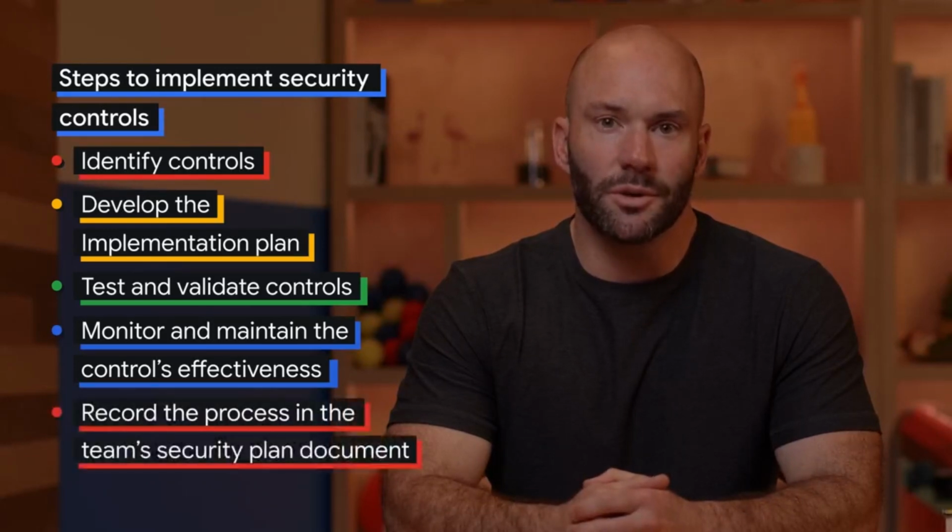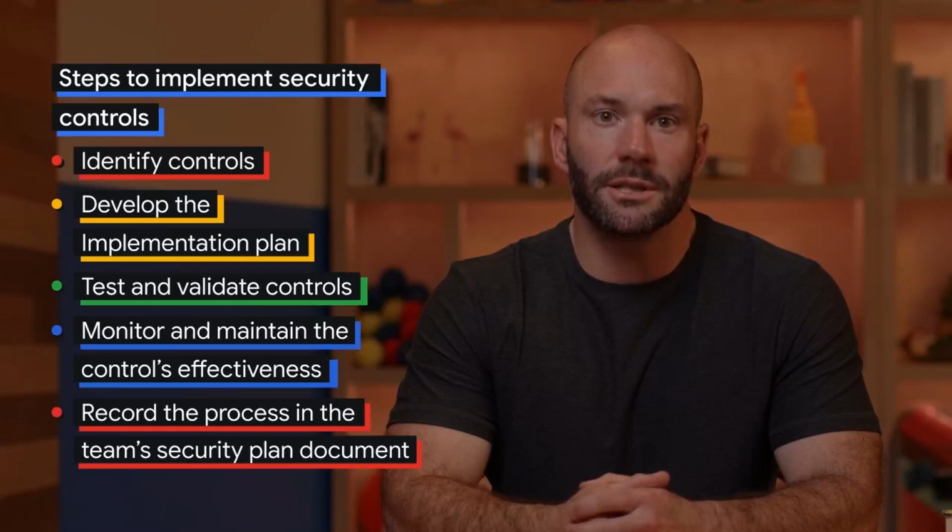The fifth and final step to implement security controls is to record the process in the team's security plan document. These actions include the security control selection and implementation processes. This document is useful because it will explain the why and the how for implementing security controls. This documentation is also essential for communicating how controls relate to your organizational risk management and compliance goals.